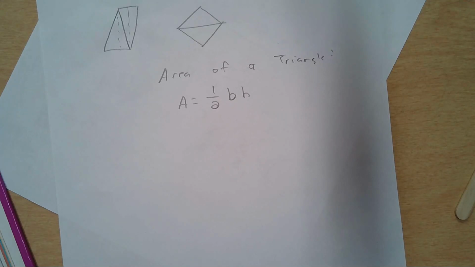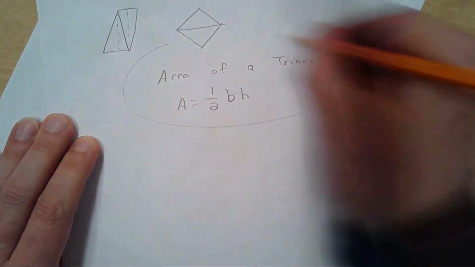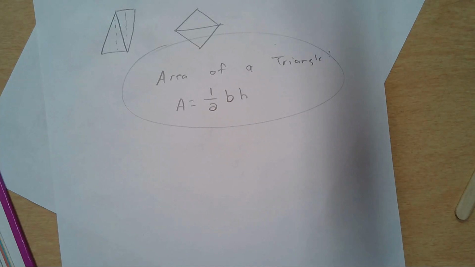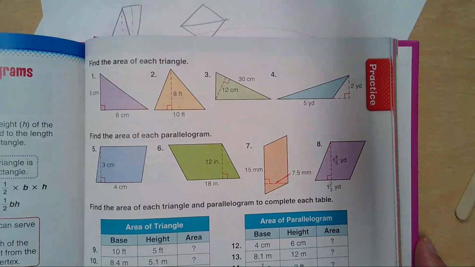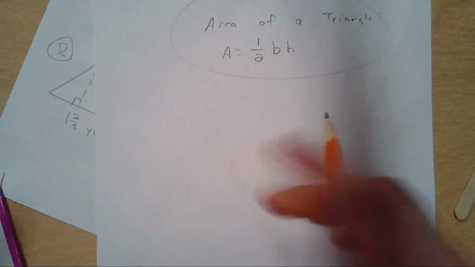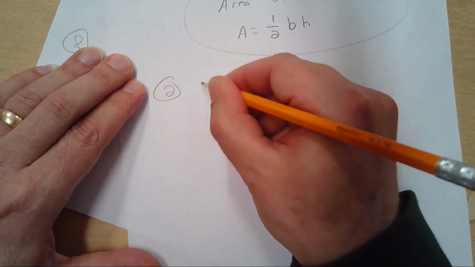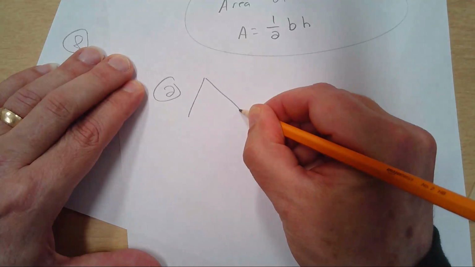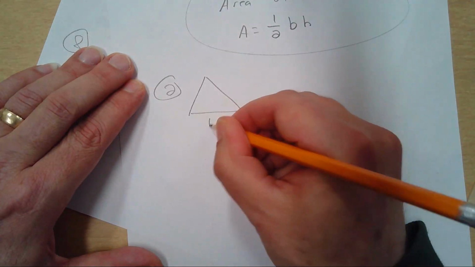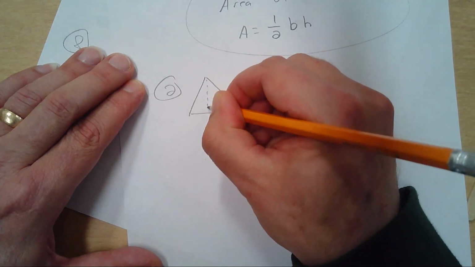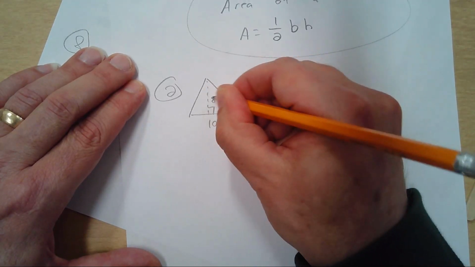Multiply any reciprocals together, you always get a product of 1. So this is the formula to find the area of a triangle right there. You need the base, you need the height, you multiply them together, and then you divide by 2 to find the area of a triangle. So looking at number 2. And again, I can recreate it a little bit with the other thing here, but it looks something like this. It says that's 10 feet, and it says that's 8 feet.